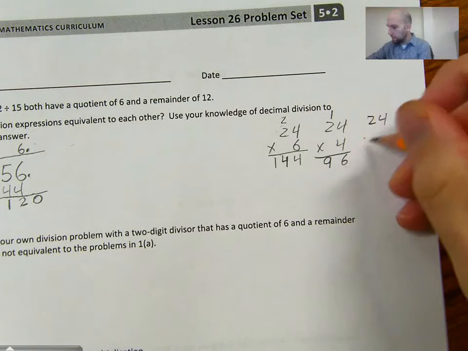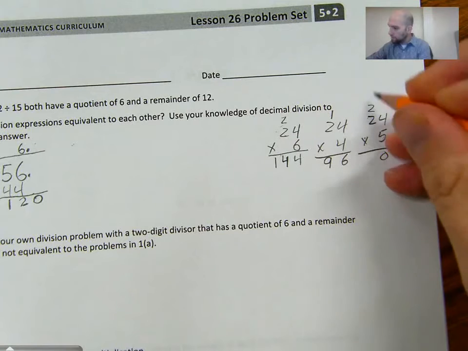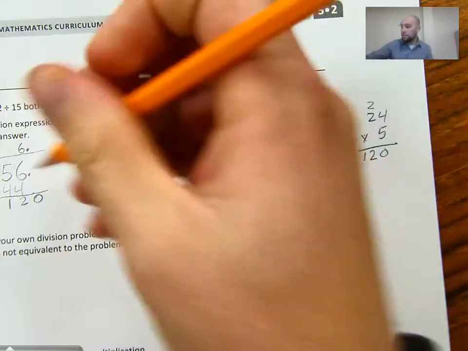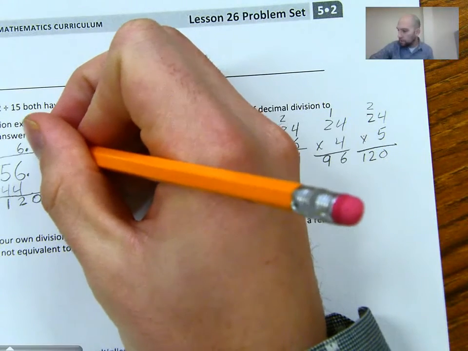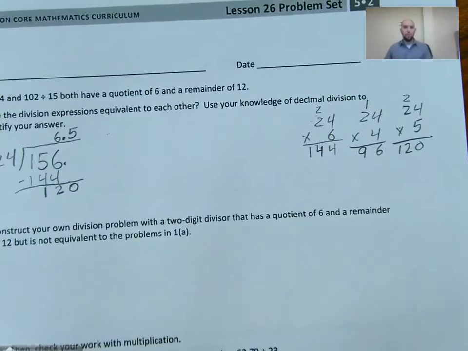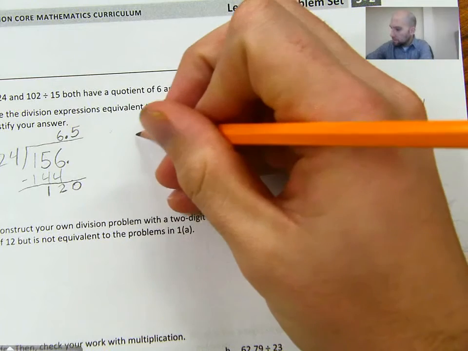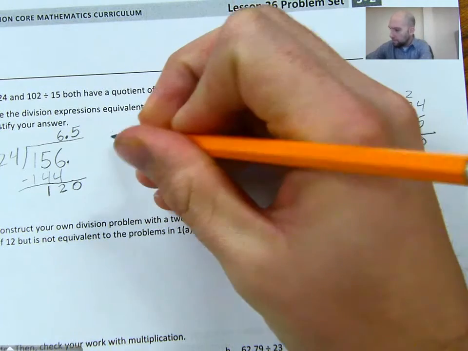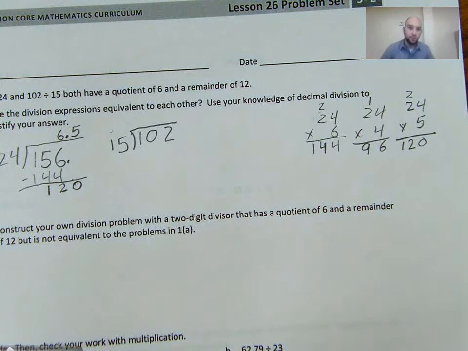So 24 times 5. Oh, look at that. It's 120. So that's what we wanted. So we know 24 times 5 is 120, and we get 6.5, or 6 and 5 tenths. Now we have to do 102 divided by 15. Well, 15 is not going to go into 10, but it will go into 102.